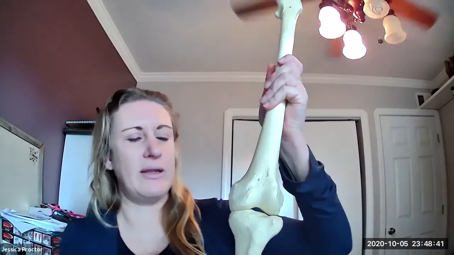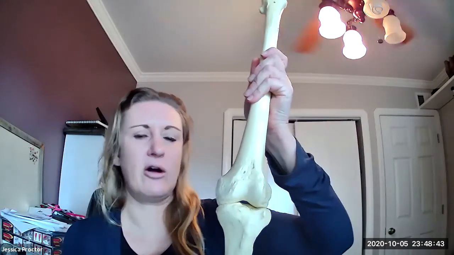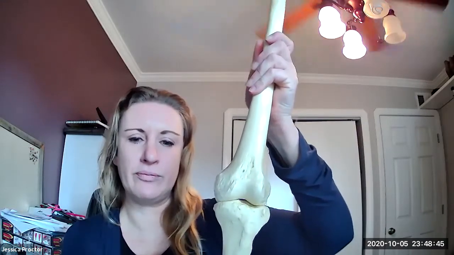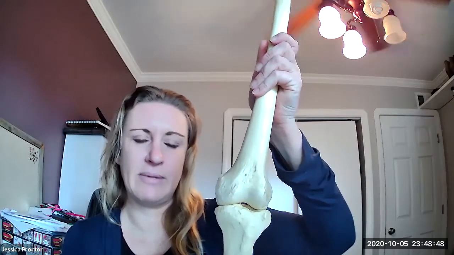So your tibia will articulate. Remember that word articulate just means to touch. Your tibia articulates with your femur and also with the patella and the fibula, okay? So in your lower leg, you've got the tibia and the fibula. The fibula is lateral to, so to the side of.